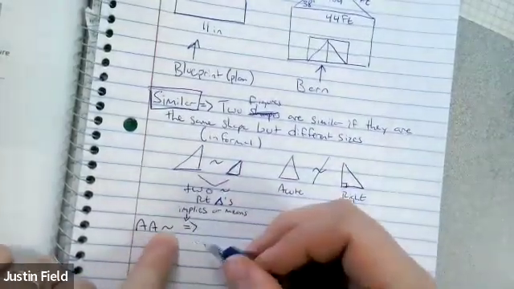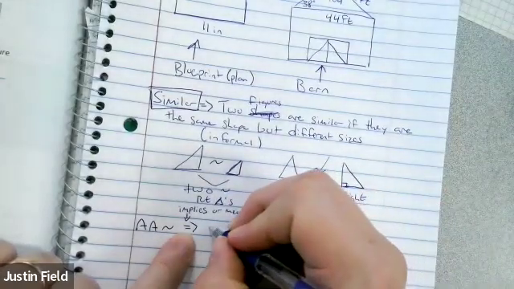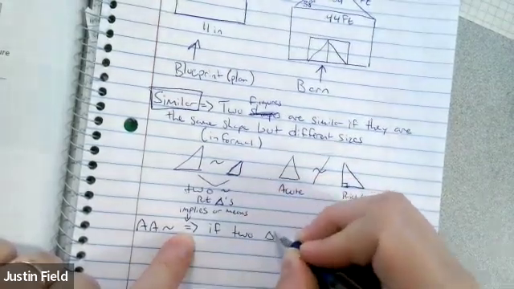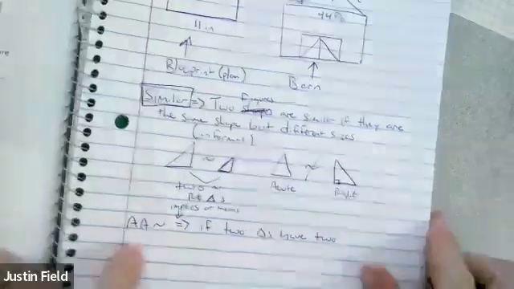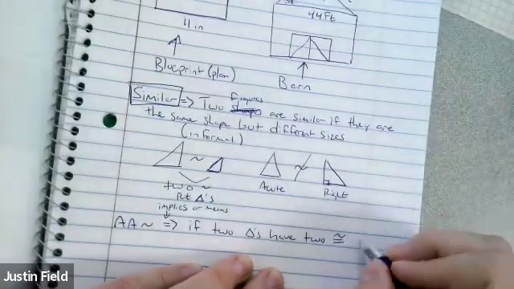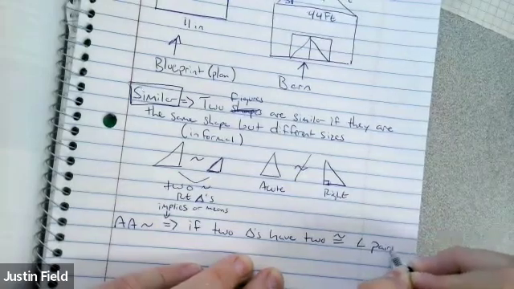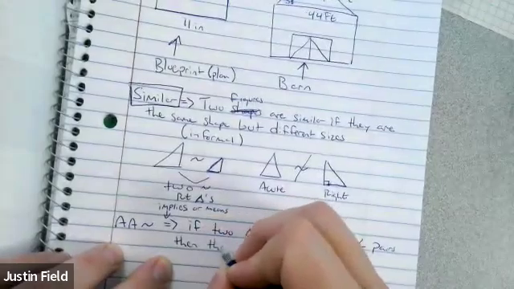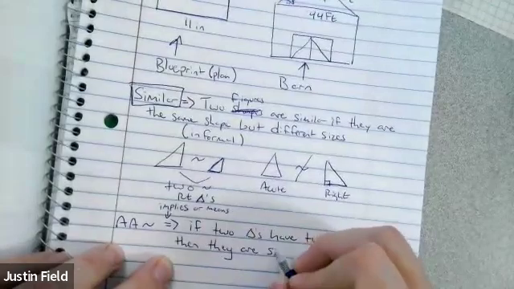So the angle-angle similarity implies that if two triangles have, here's another symbol, congruent angle pairs, then they are similar.